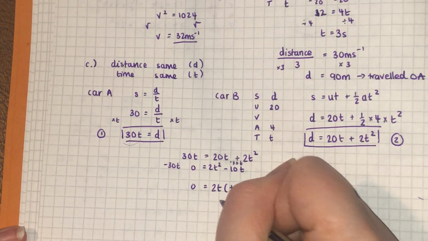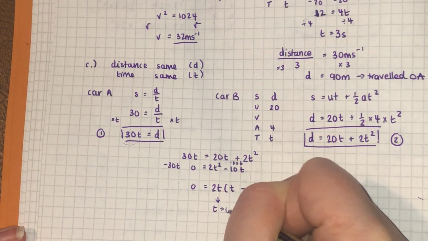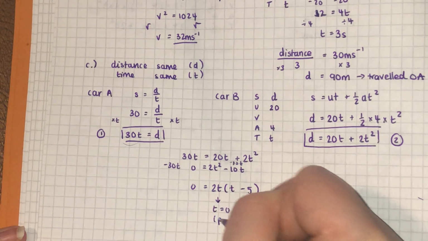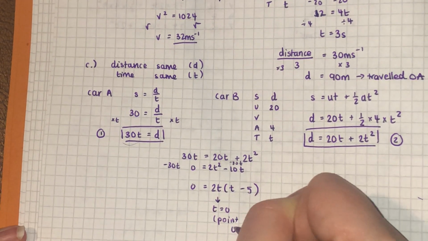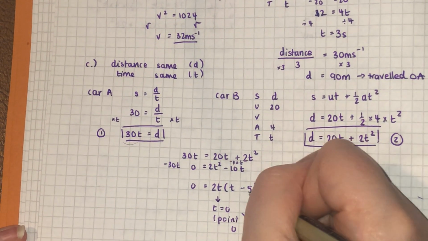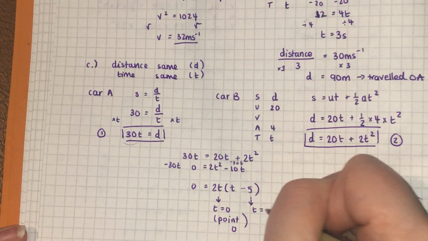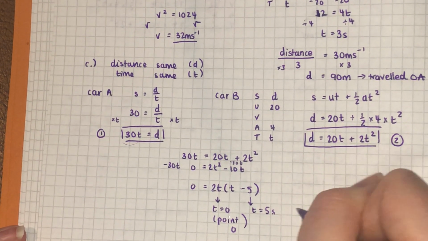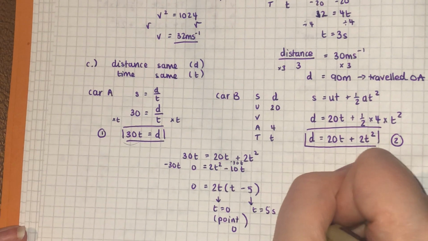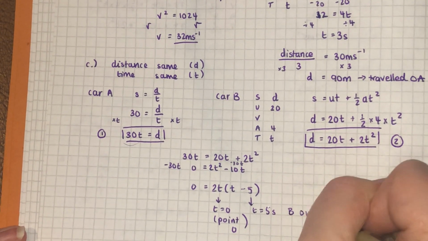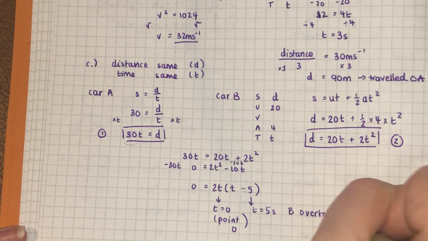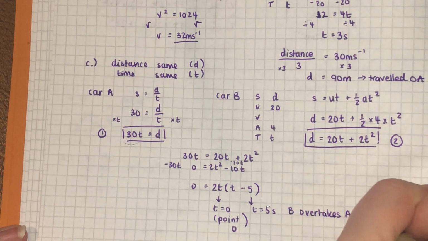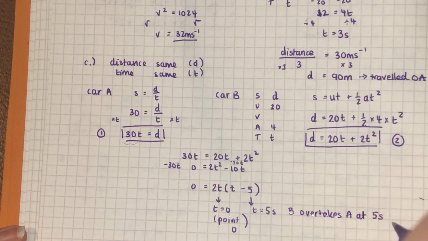So then this is telling me that for this one, t is 0, which is the first point at point O. Okay, or from this bit, t is 5. Okay, so B overtakes A at 5 seconds.